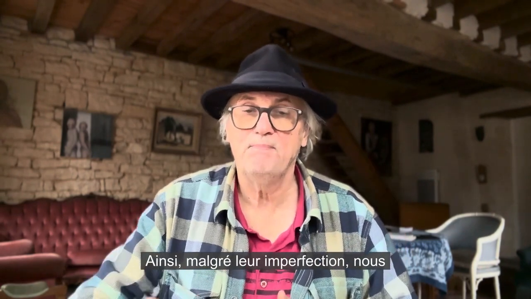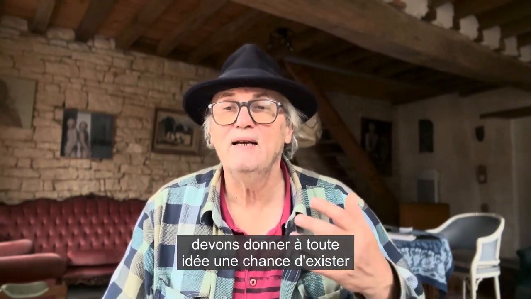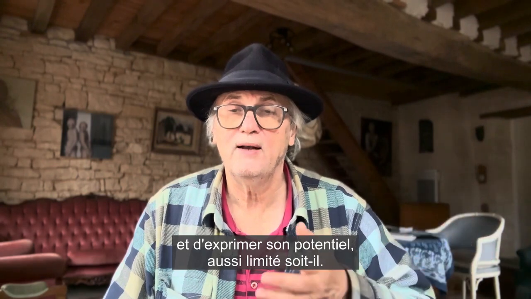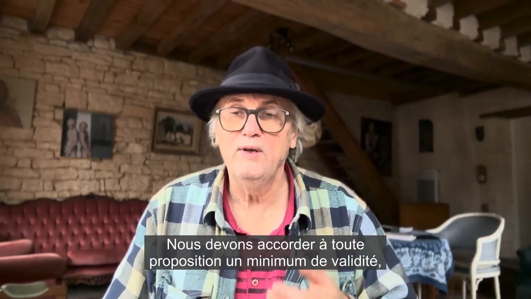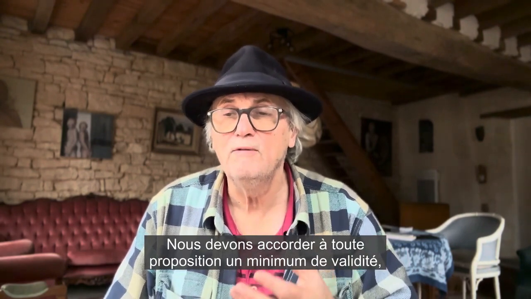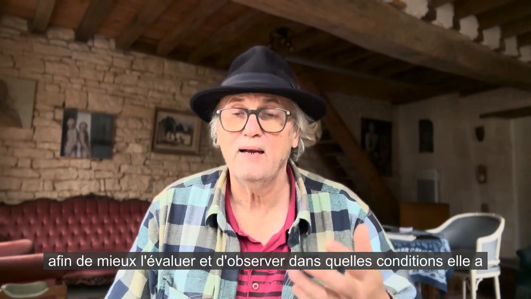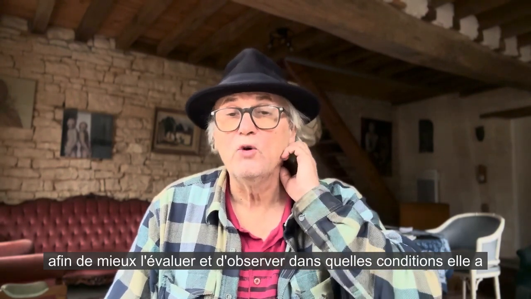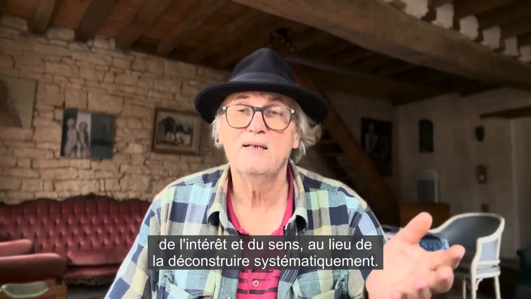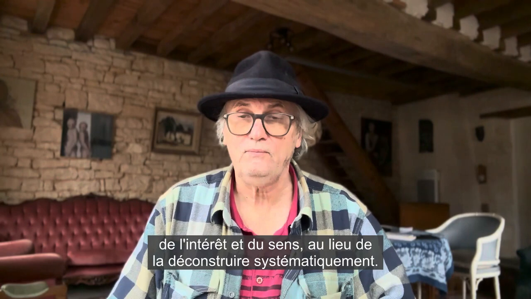Thus, in spite of their imperfection, we have to give any idea a chance to exist and express its potential, no matter how limited. We need to grant any proposition at least a minimal moment of validity in order to evaluate it more adequately and observe under which condition it has any interest and meaning, instead of systematically deconstructing it.